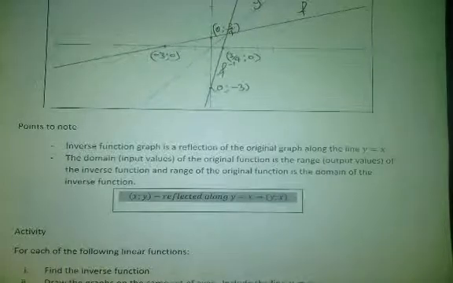Now the x has been changed to y. It means it's now the range of the inverse function, and the y for the original function, which has been the range, is now changed to x. That means it becomes the domain of the inverse function.